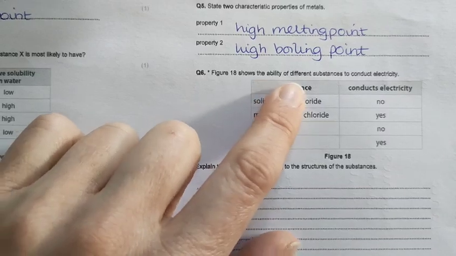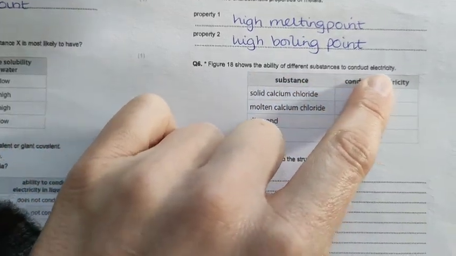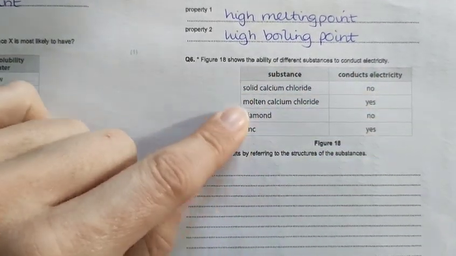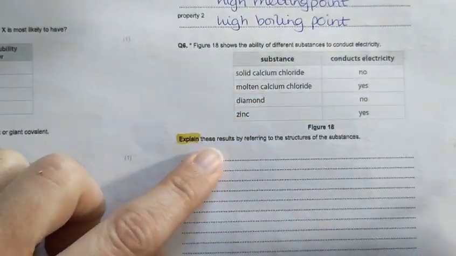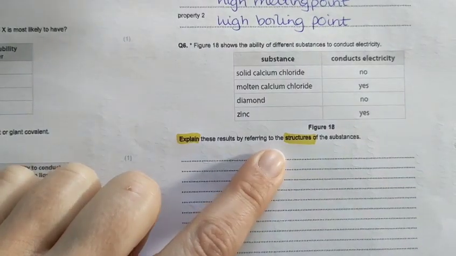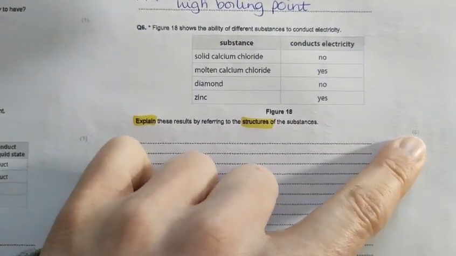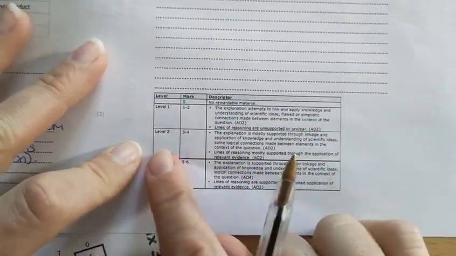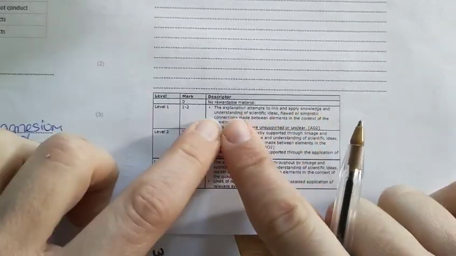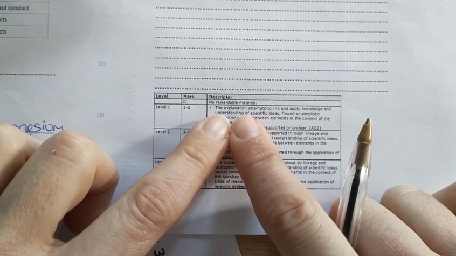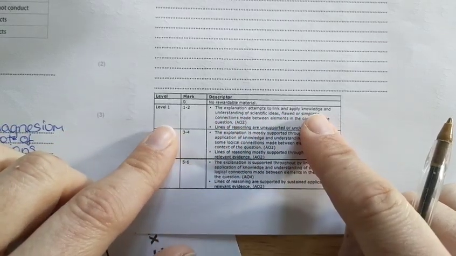Figure 18 shows the ability of different substances to conduct electricity. So here we go. All these things. Explain these results by referring to the structures of the substances. Now, this is a 6 marker. And at the bottom, it shows you how you get into each level with your marking point. So basically, if you put some kind of simple information in, you get a level 1.